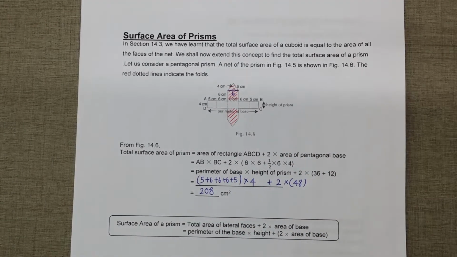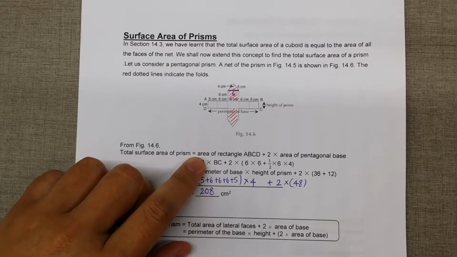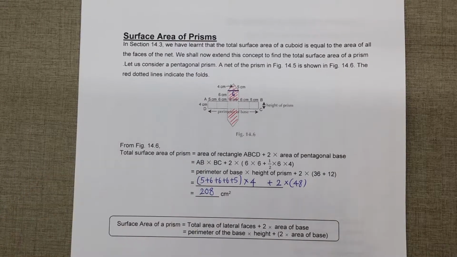So in this example, you have learned 2 ways to solve for the total surface area. The first way is, of course, adding up all the areas that you see.